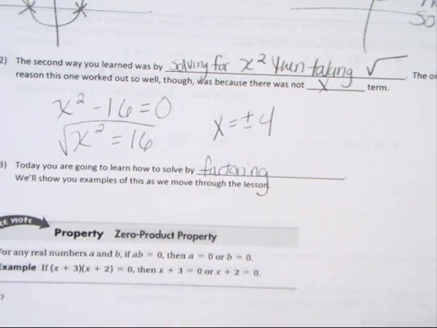Just as something to help you in the future, there are two more exciting ways to solve. They are completing the square, which we'll talk about soon, and the quadratic formula, which we'll talk about after that, or maybe before that. But either way, there are two more ways to solve.